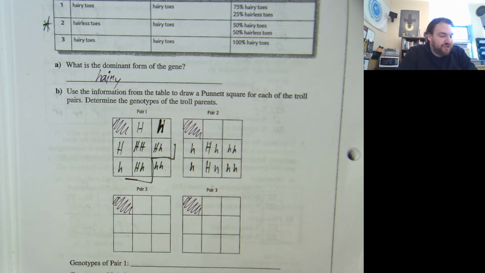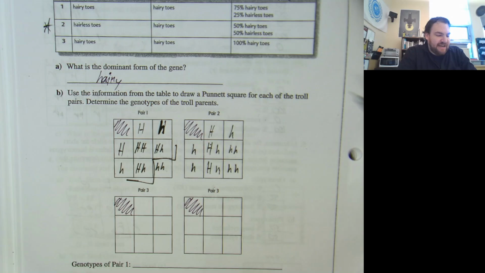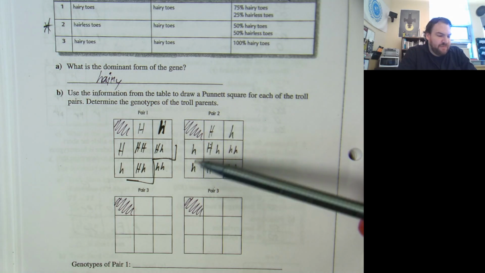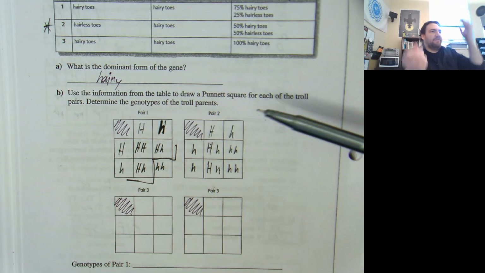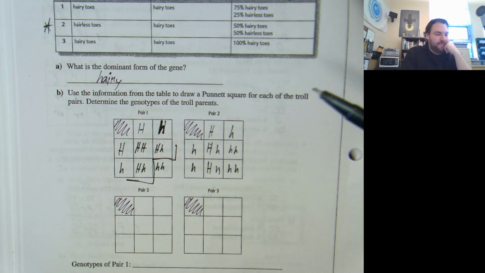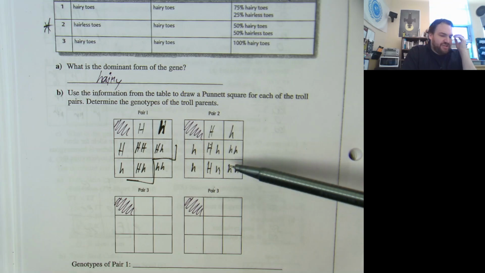So the mom in pair 2 has to be what? Yeah, mom's got to be heterozygous. Dad's got to be full-on recessive, and mom's got to be heterozygous. Or the other way around, right? Doesn't matter which one, male or female. That's the only way we're going to get a 50-50 phenotype split.